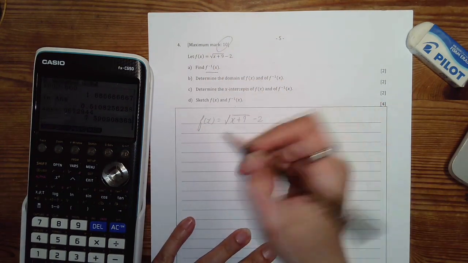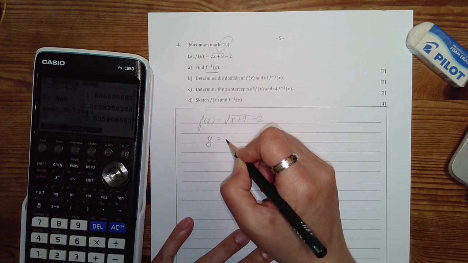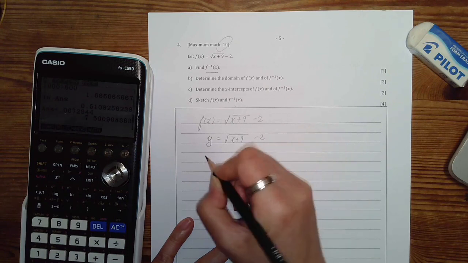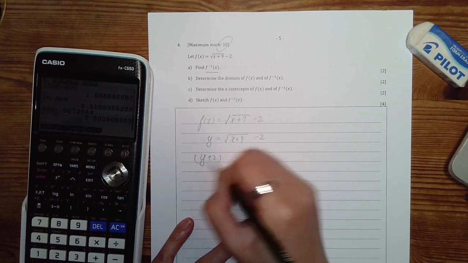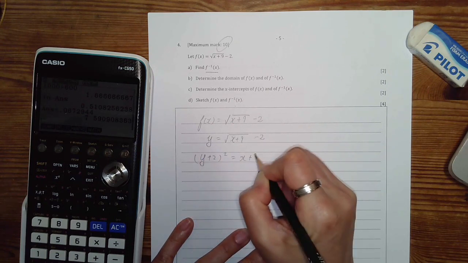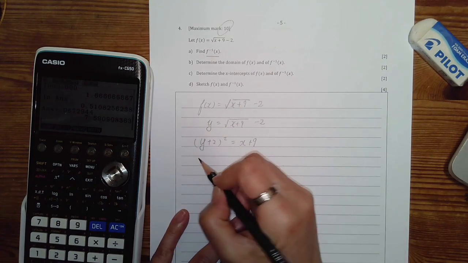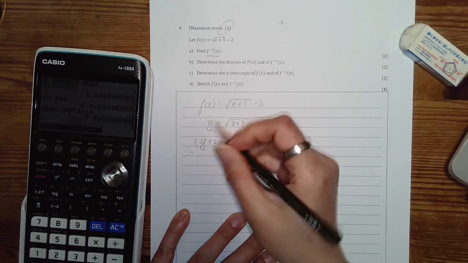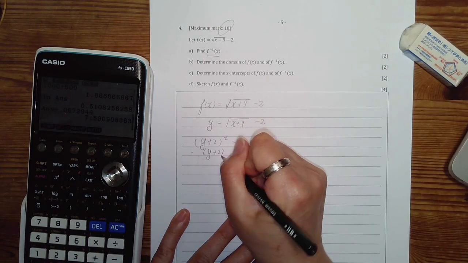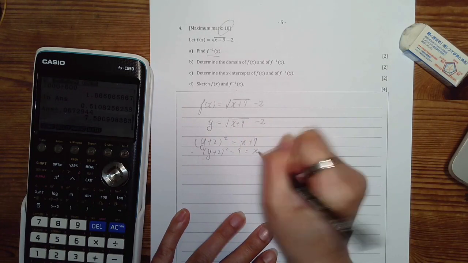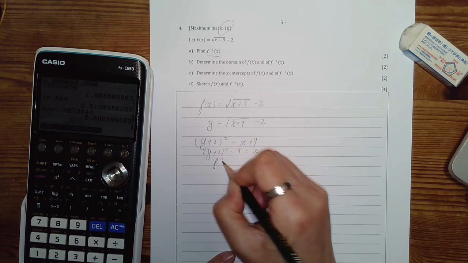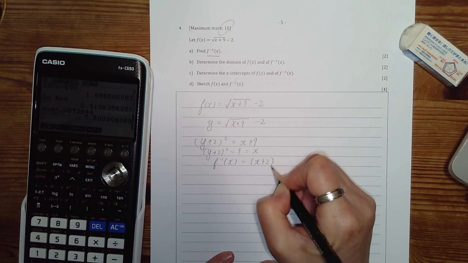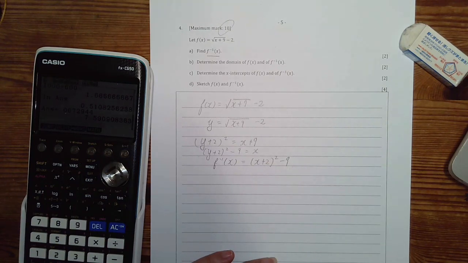Inverse function, so we have to change the subject. So we will have y plus 2, squared, equals x plus 9. So it's pretty easy to get x, but I better not skip steps. Minus 9, you get x, so our inverse function should be (x plus 2) squared minus 9.